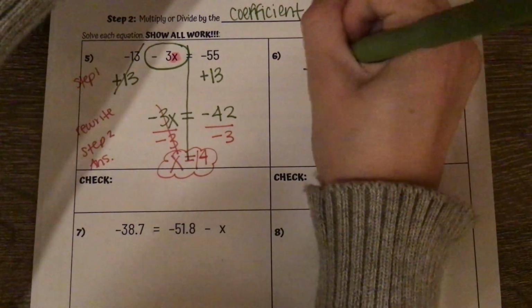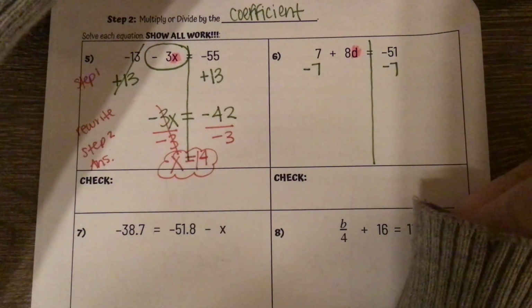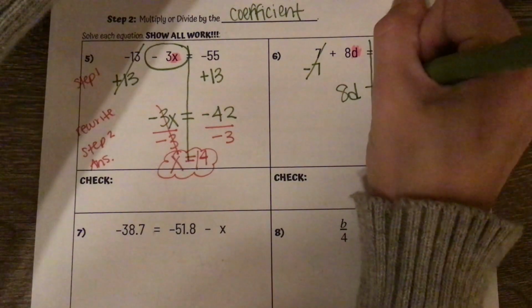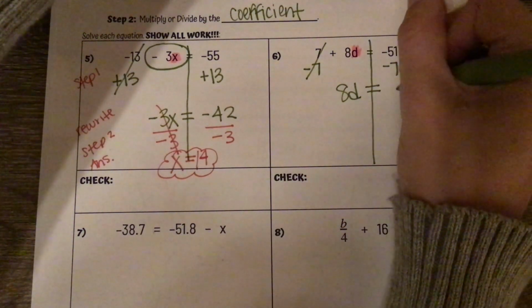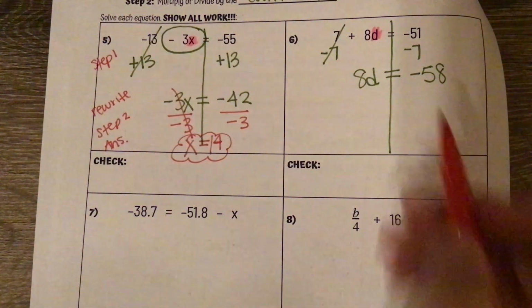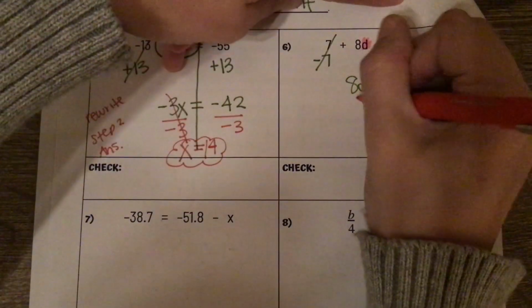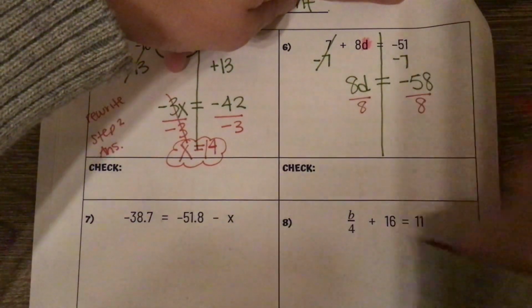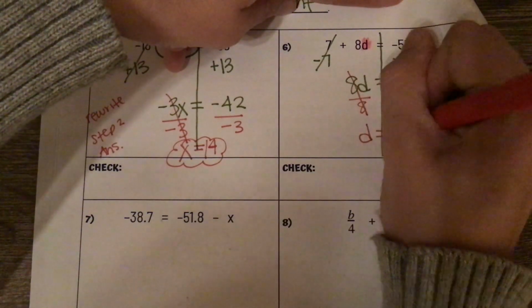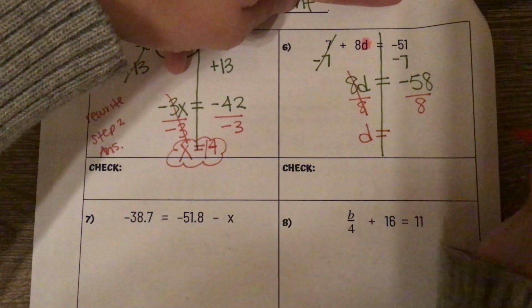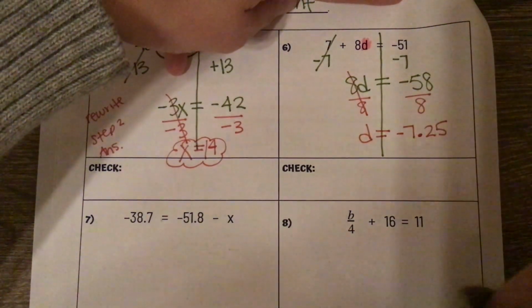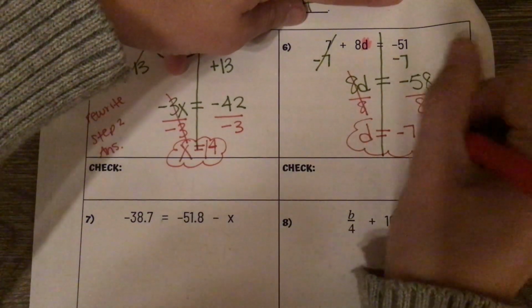We're going to get rid of it by subtracting 7 from both sides. 7 minus 7 cancels out to 0. We're left with 8d equals negative 51 minus 7, which is negative 58. Now moving on to step 2, d is being multiplied by 8, so the opposite is to divide each side by 8. 8 divided by 8 cancels out to 1d, or just d. And then negative 58 divided by 8 is, if you plug it into a calculator, negative 7.25, or negative 7 1/4. Both of those would be fine.